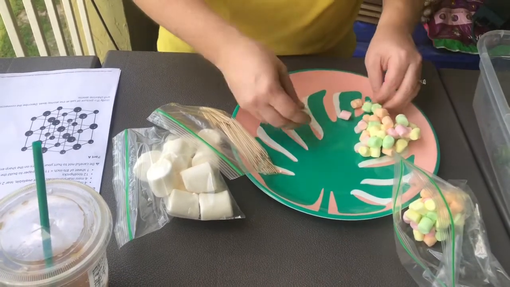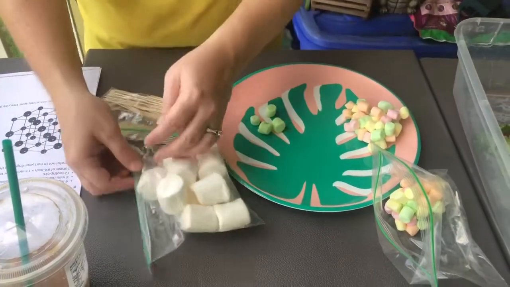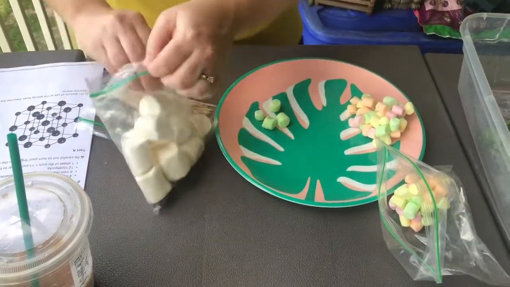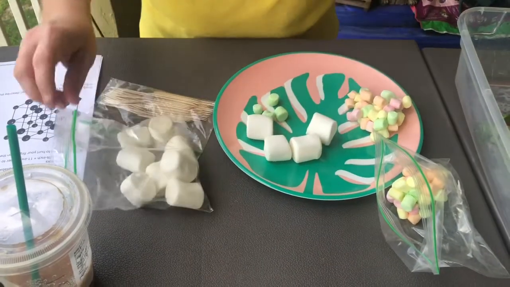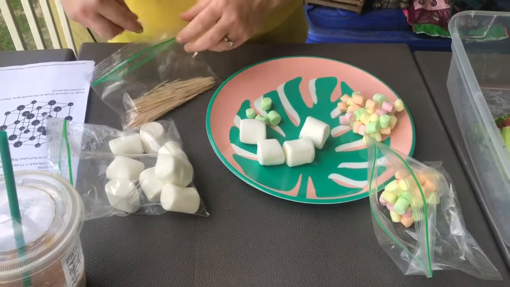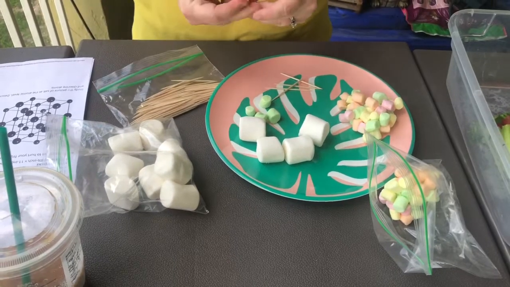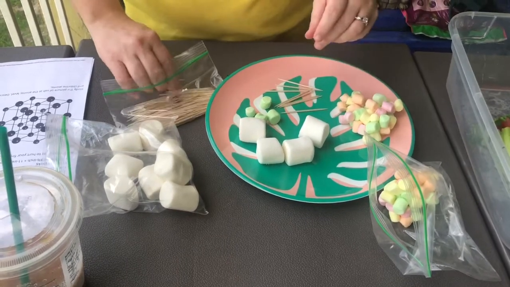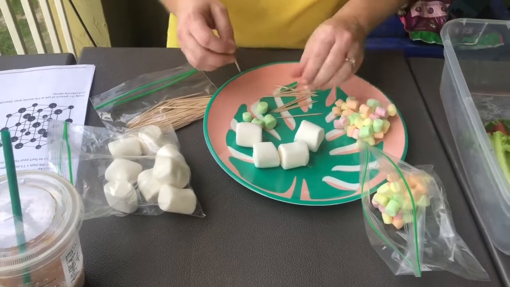Okay, so I'm gonna use green ones. So this is one of those experiments that I tell you guys you can't eat your experiment. As long as your hands were clean and the items that you're using were clean, you can eat this experiment when you're done with it. But like I said, everything needed to be clean first.